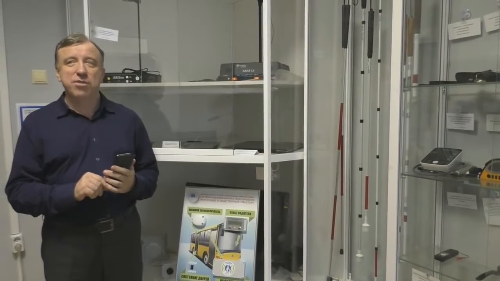Here we press on the call, and the sound that we hear now is the driver's console that gives both a visual and a sound signal. Pay attention, it's written respectively that a blind person is getting on the bus or a person on a wheelchair is boarding the bus. Respectively, the driver will have to react relevantly to this message.